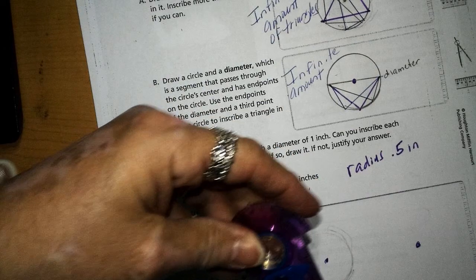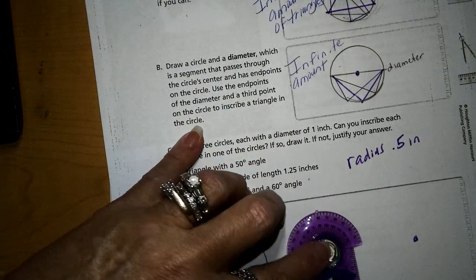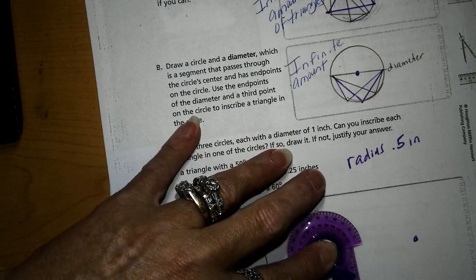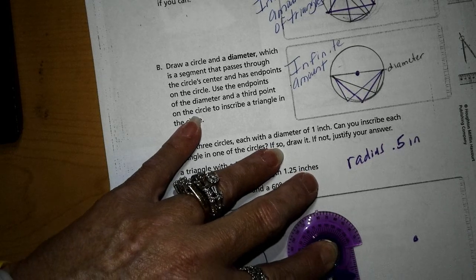This is why you need a pencil and not a mechanical pencil.